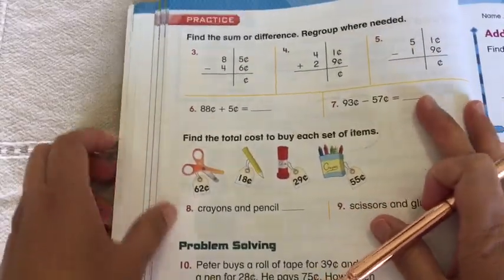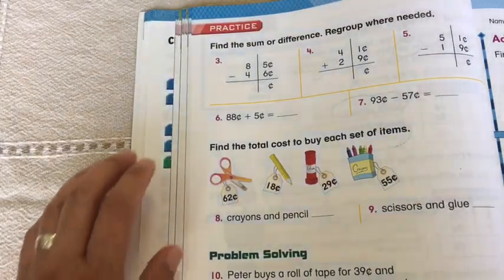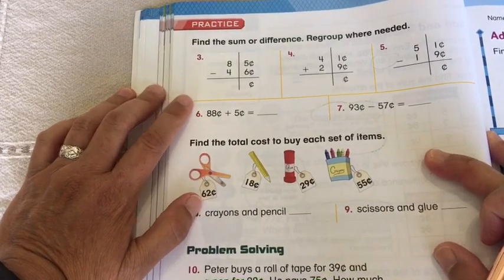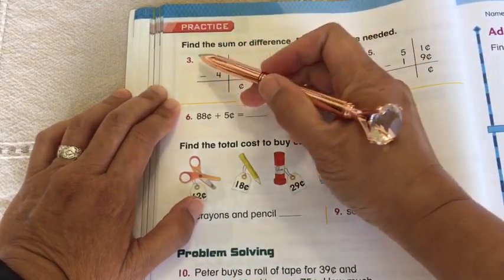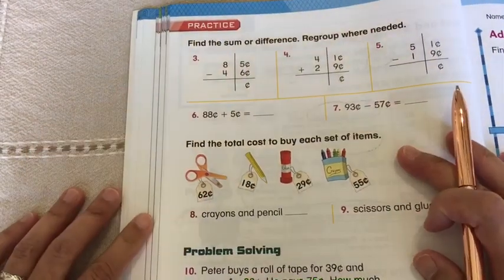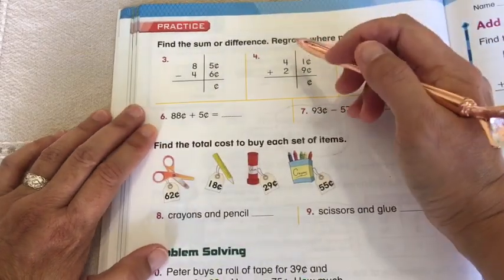Make sure that you don't forget any of this, especially moving the cent sign. And we'll see if there's any problems where we have to do maybe a two-step problem. Okay, instructions say find the sum or difference. Regroup where needed. Number 3, what are we doing? Adding or subtracting? Good, subtracting would be correct.